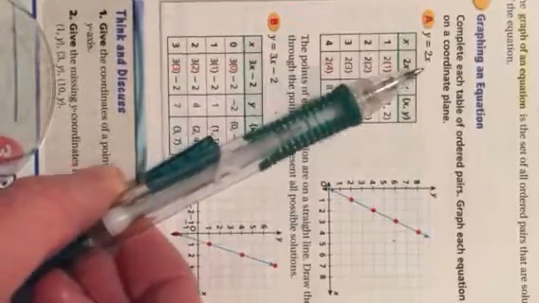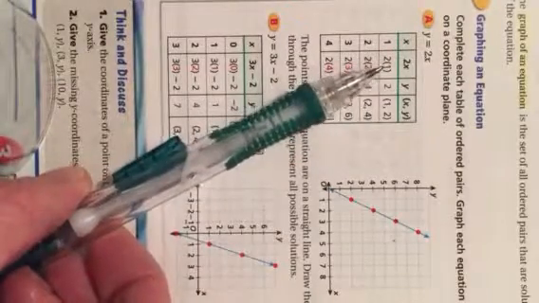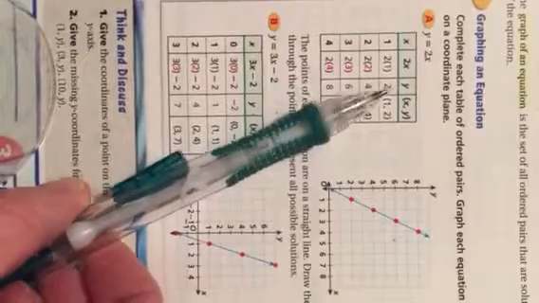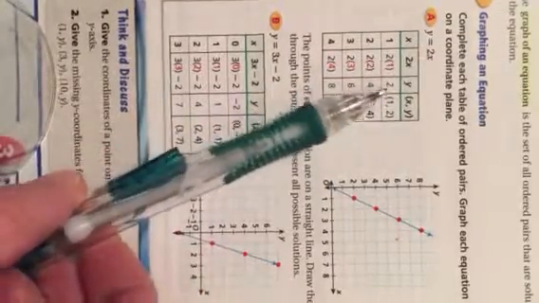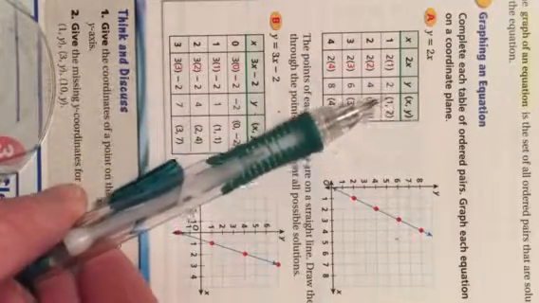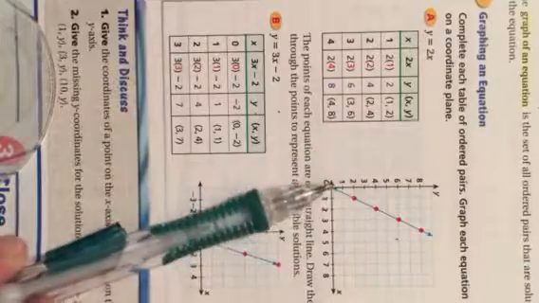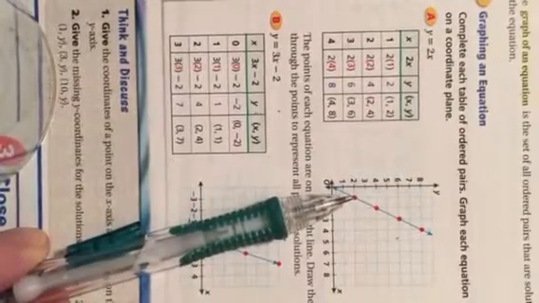So if x is 1, I'm going to plug 1 in, and 2 times 1 is 2. Because remember, y is equal to whatever that equals. So this ordered pair, the x would be 1, the y would be 2, and that's our ordered pair. And then we could come and graph it. Over 1, up 2. Now we have our first point plotted.